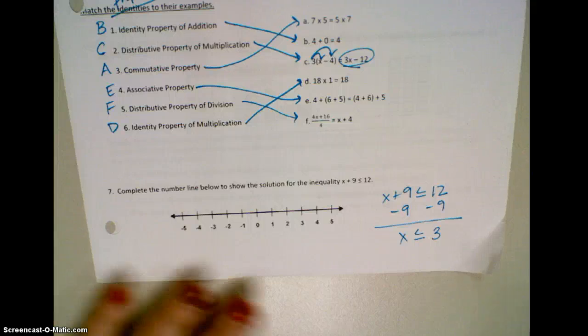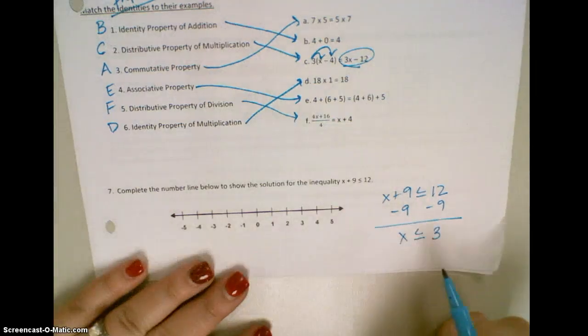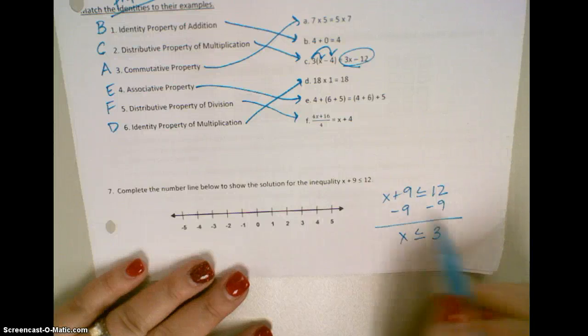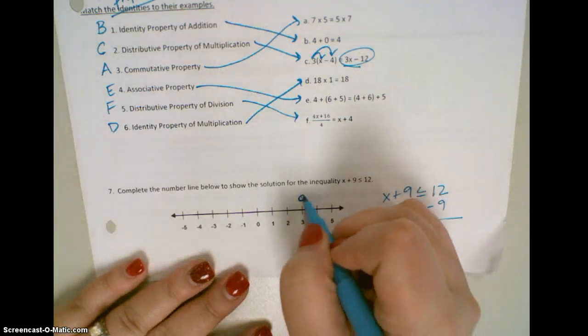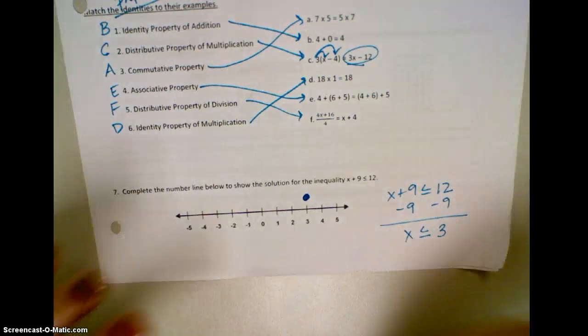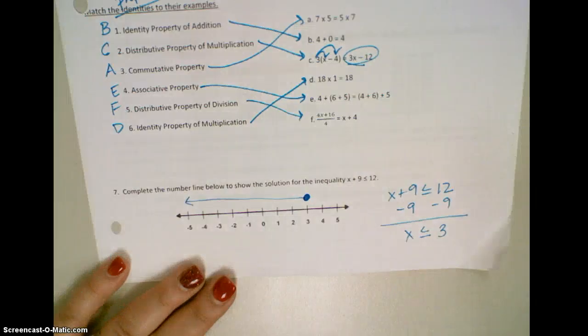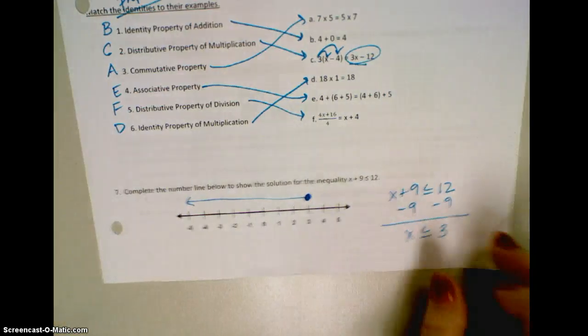So when I go to graph this on my number line, I'm going to start with 3 as my reference point. I'm going to do it above the number line so y'all can see. But I will have a closed circle because it is also an equal to, which means that it can contain the number 3. And then since x has to be less than 3, my line will go this way because I want all of the numbers less than 3 to be included in that.